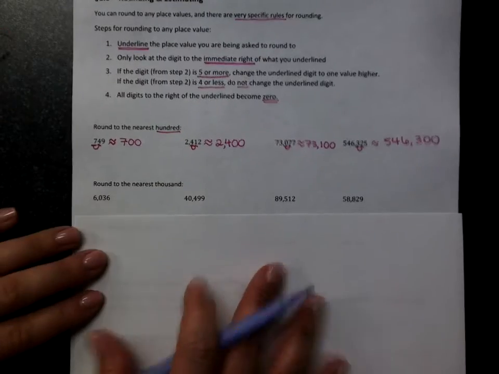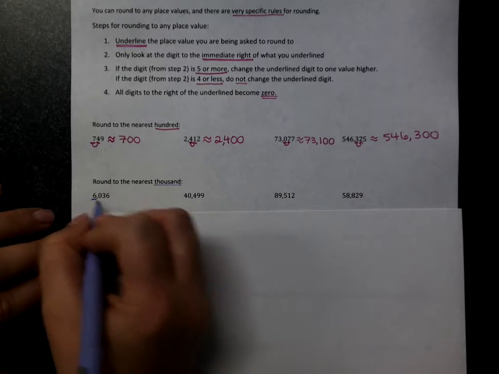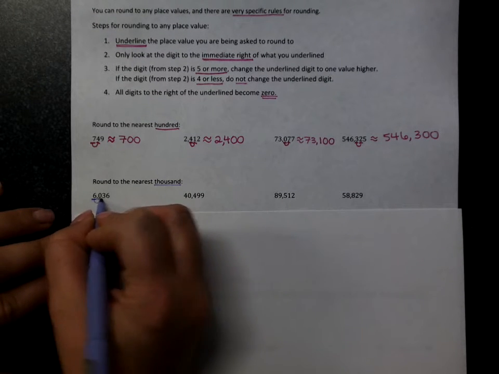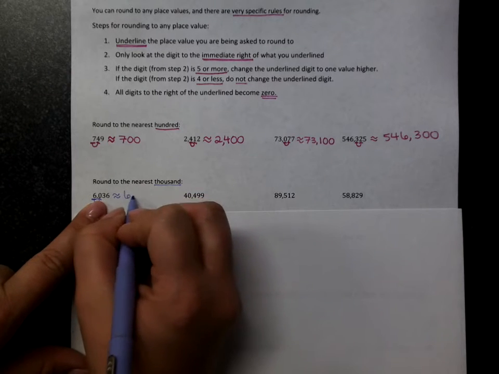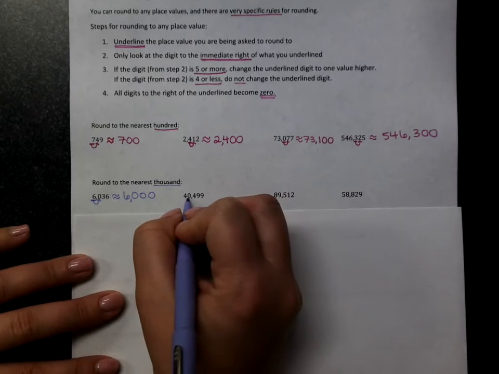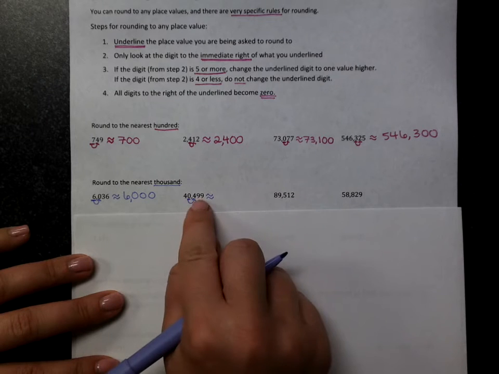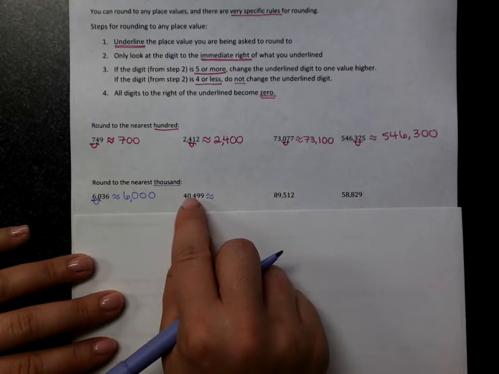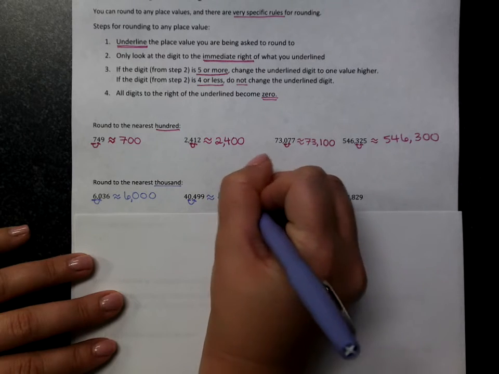Now let's practice rounding to the nearest thousand. We'll underline the thousands place, look immediately to the right. That tells us to not change the value, so it'll be 6, 0, 0, 0. Everything to the right becomes 0. The next one, we underline the thousands place. We look immediately to the right. Those 9s don't mean anything. We look at the 4. The 4 tells us to not change the 0, so it's 4, 0, comma, 0, 0, 0.